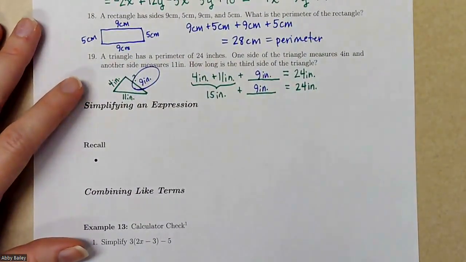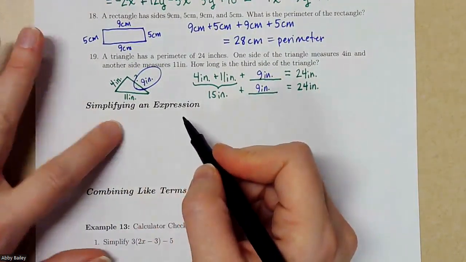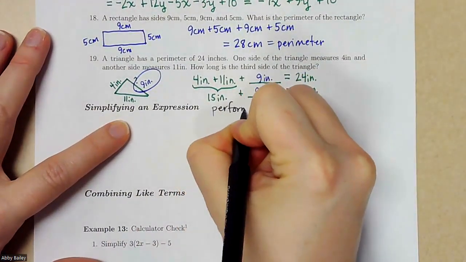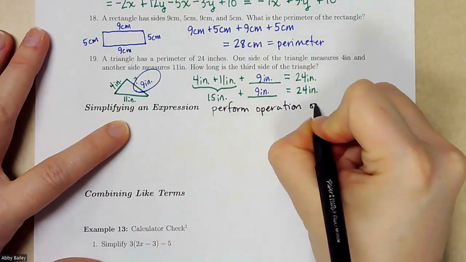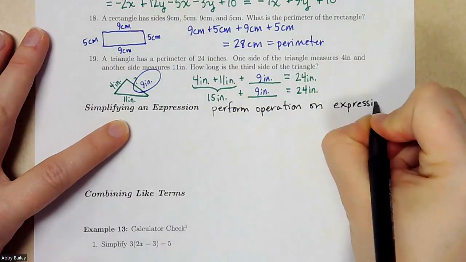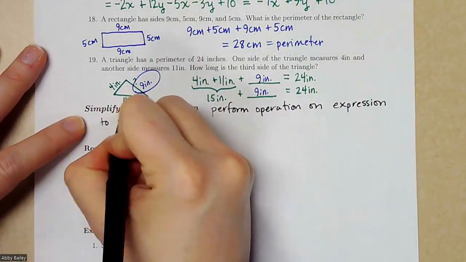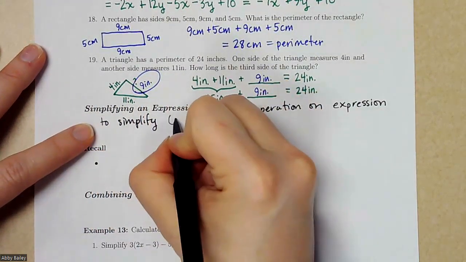9 inches. Okay, so let's talk about what it means to simplify an expression. To simplify an expression, we perform operations on expressions. So combinations of variables, numbers, and exponents to simplify or make it look easier, but not change.